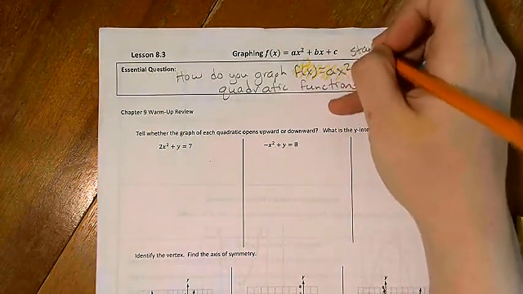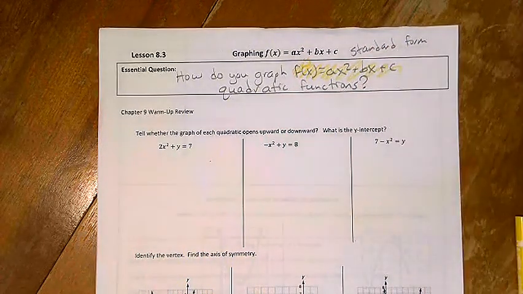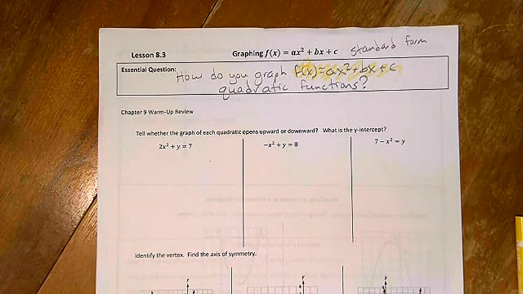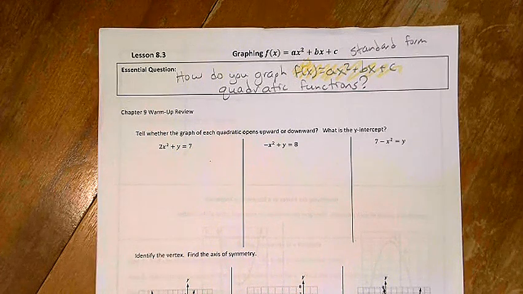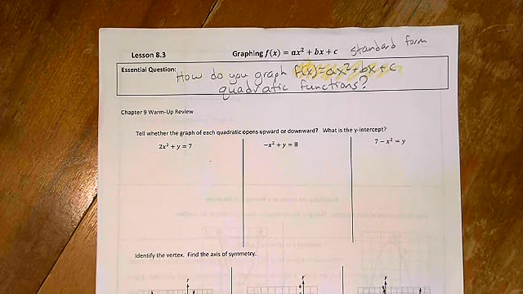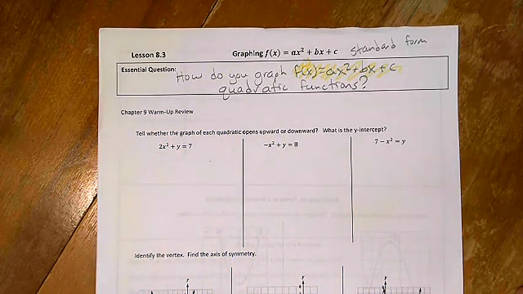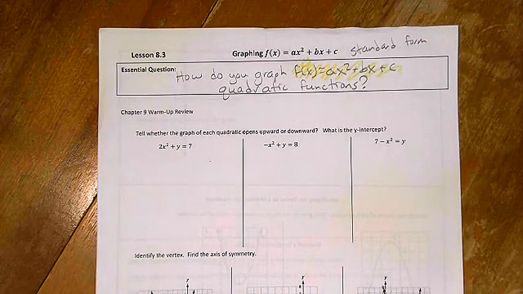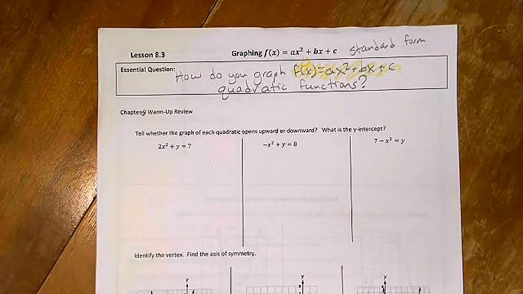All right, standard form. There are at least three total forms for quadratic equations. We're not going to get into all of them. This is the most common, and I think it's the most important. So we're going to focus on this one form, but I want you aware that there are other ones out there. So first thing we want to do is remind ourselves that we already know some stuff about quadratics in chapter 8.